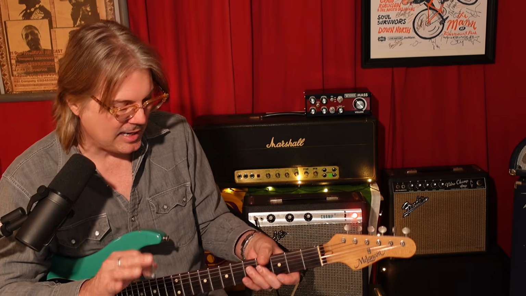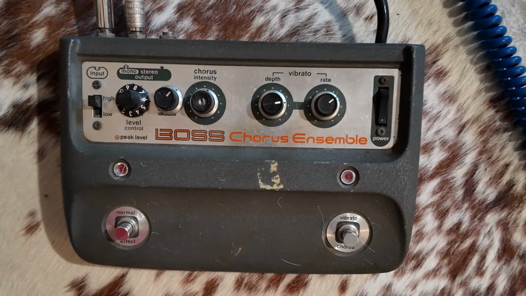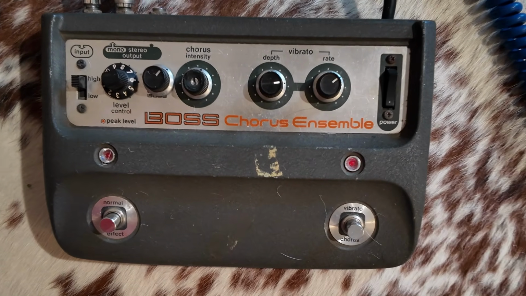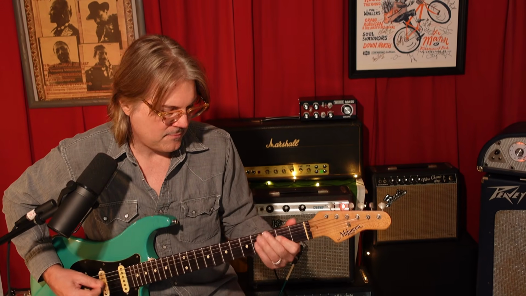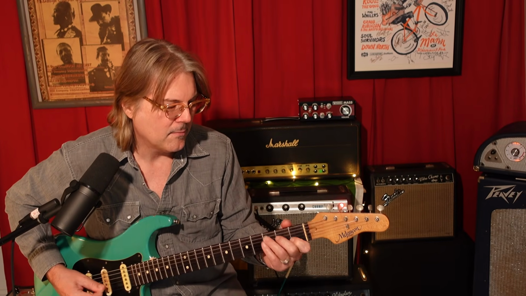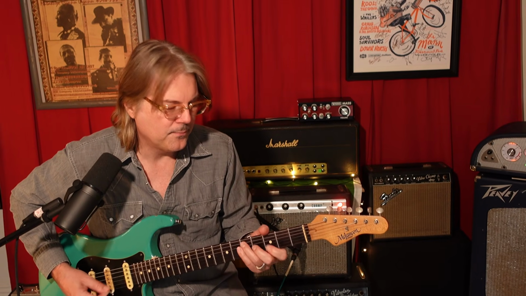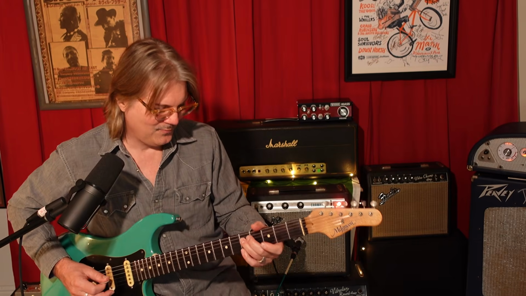But before I do that, I thought, well, it'd be cool to have a little vibrato effect on here. So I'm using this funky old Boss CE1, my favorite sounding vibrato. It sounds like this: 2, 3, 4, 1. Adds a lot of character to it.